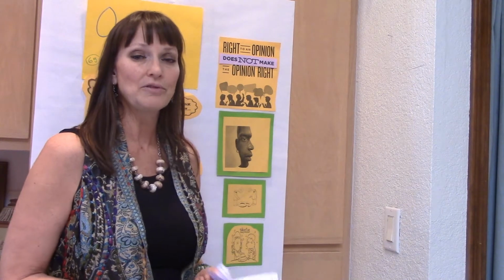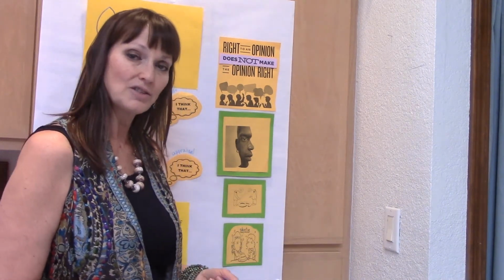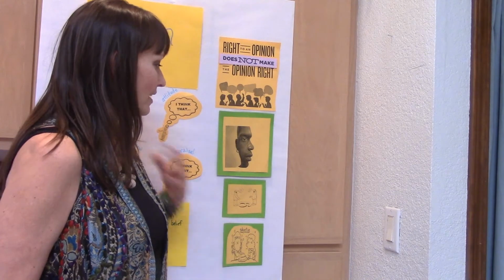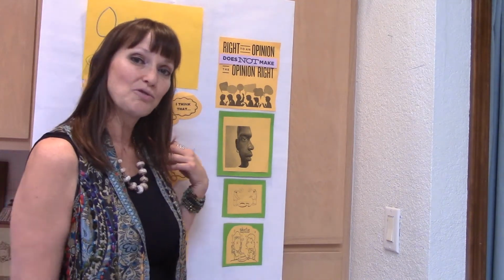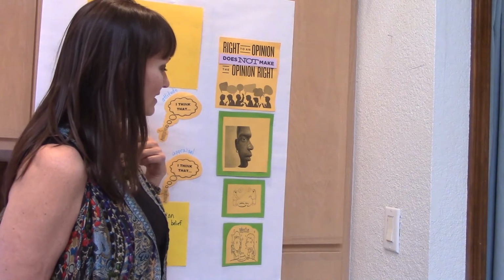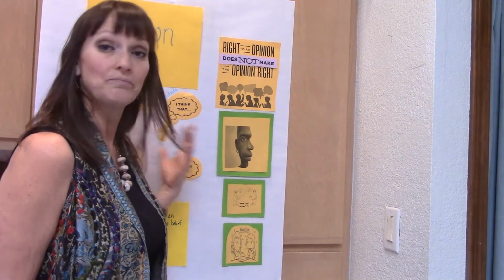You have to remember that there's facts, there's opinions. We've already talked about facts. Opinions are your personal views. You may think that they are fact, but they're not necessarily fact. It all depends on your perspective. Here we have a picture of a guy. Is this half of his left face, or is this the side profile?